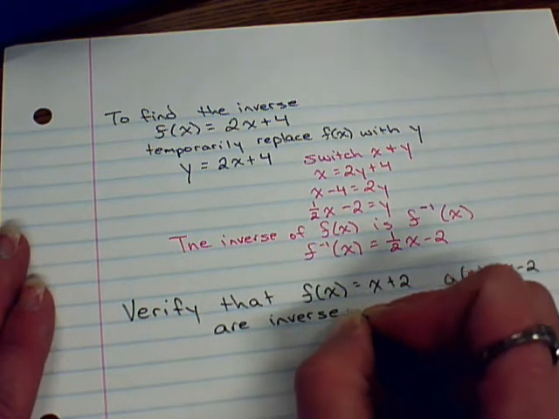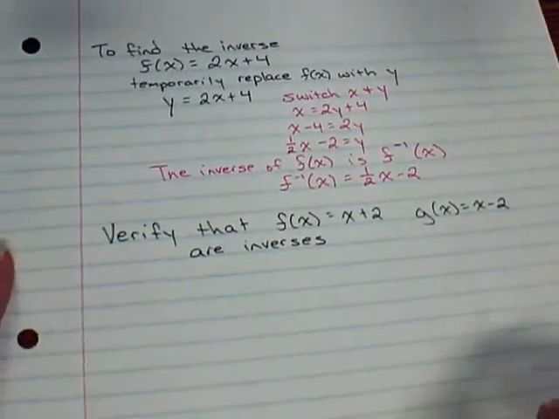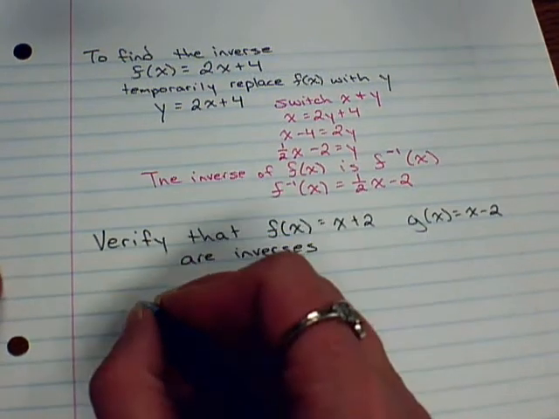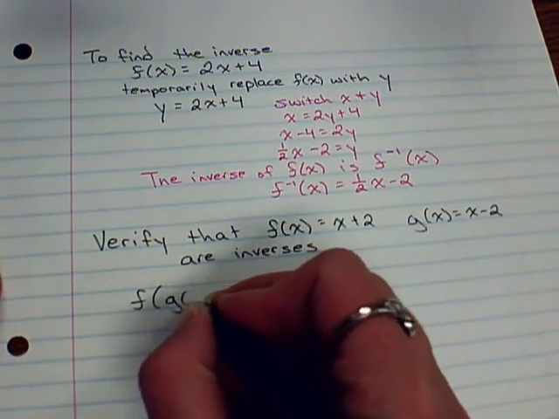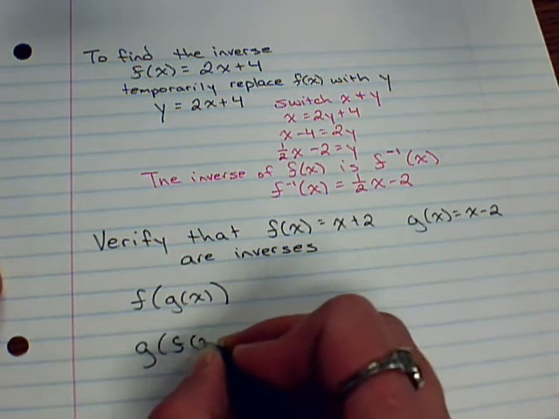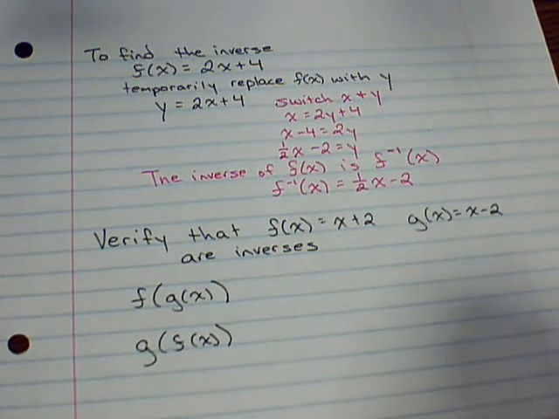If I want to verify that they're inverses, the little composite function thing we did in the warm-up would be a great way to do it. So I'm going to find f of g of x, and I'm also going to find g of f of x. If they are indeed inverses, we will get x back out.